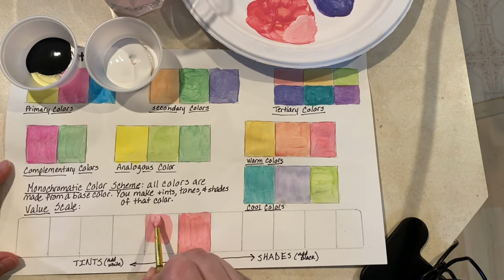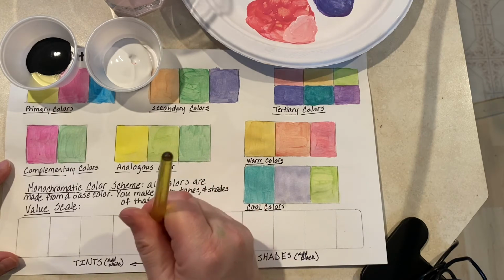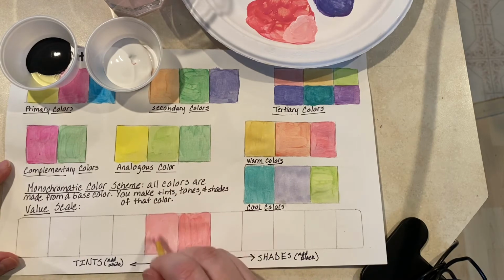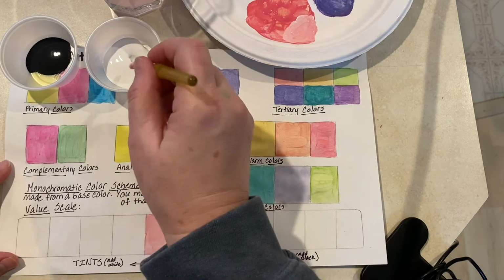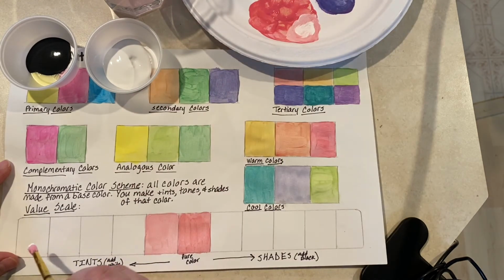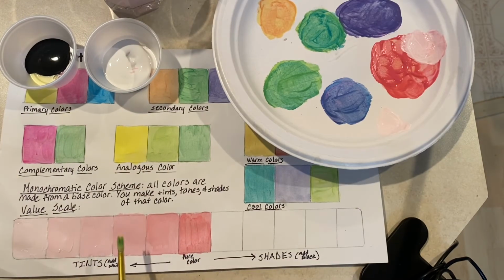The next thing that we're going to do is we're going to start with tints. So we're going to make lighter values of our color by adding white to each block when we paint it. So you only do a little bit at a time because you want a gradual value change.